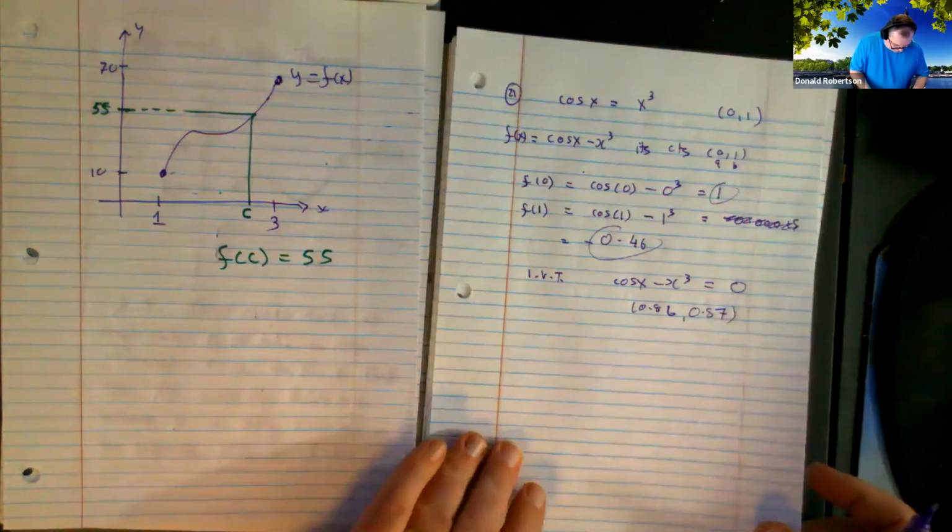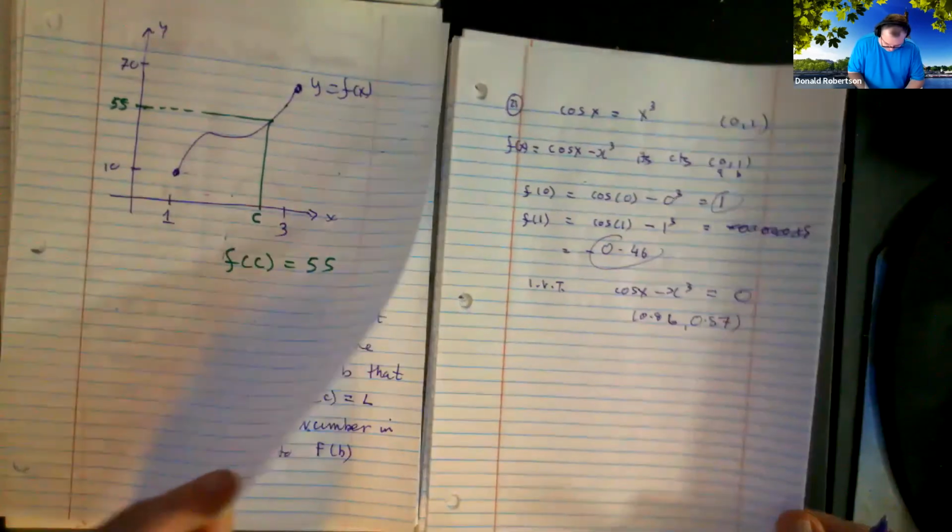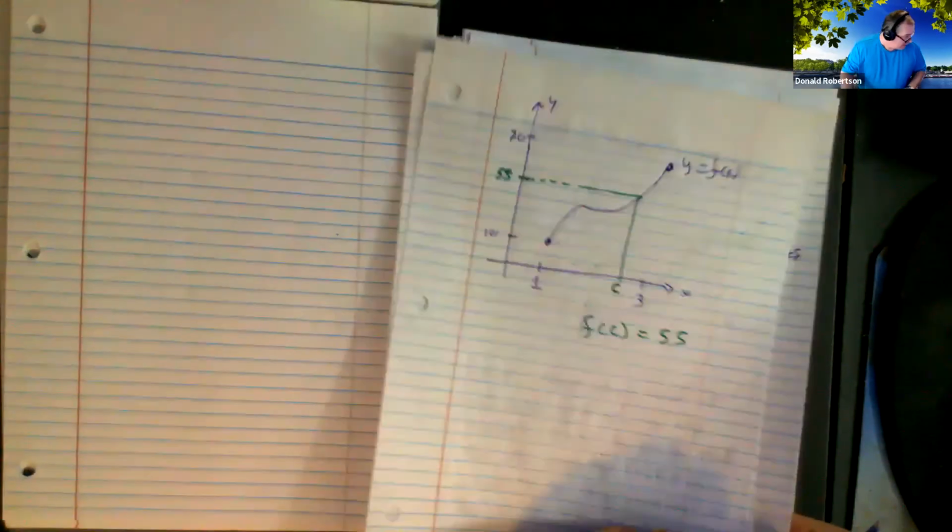Our new section. And we're back to limits in section 2.6, which is limits at infinity.